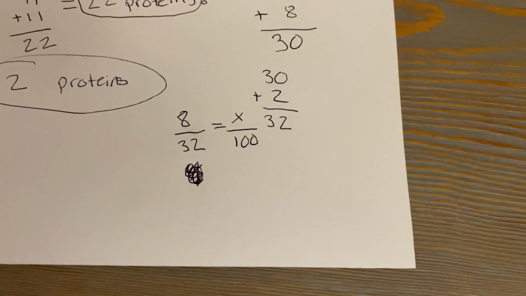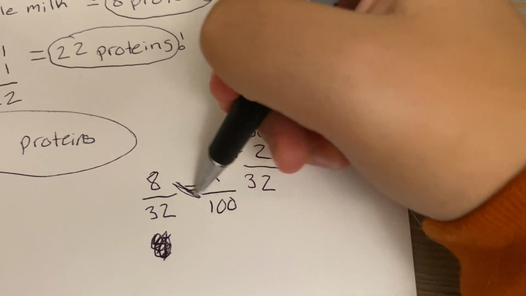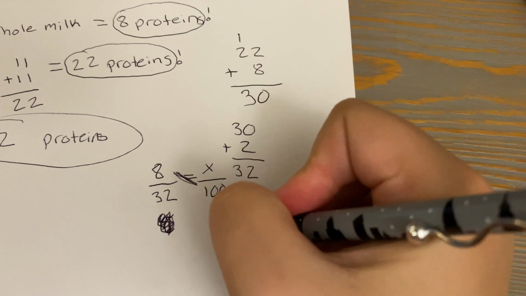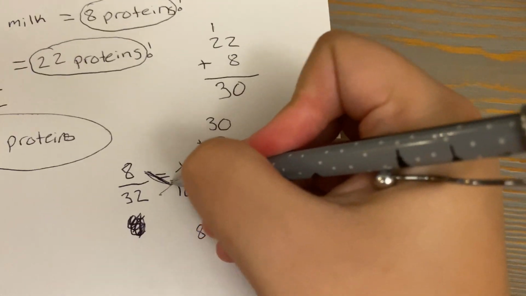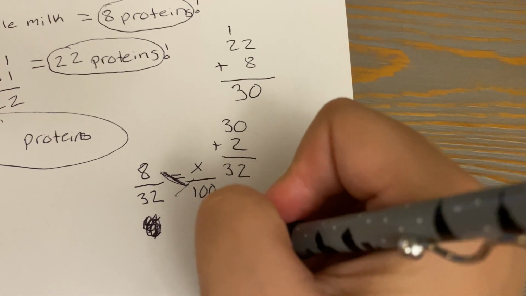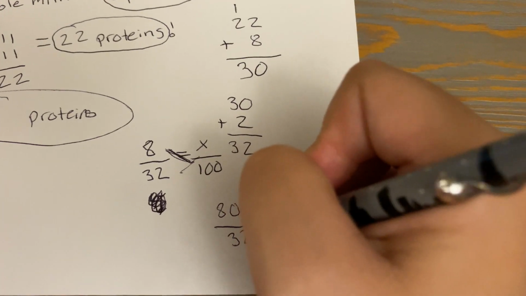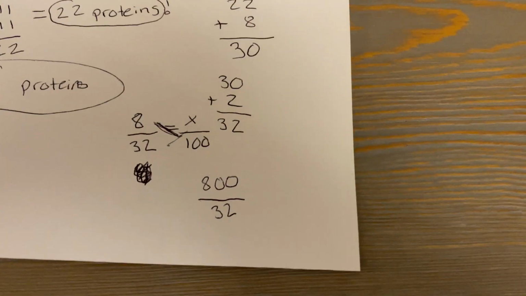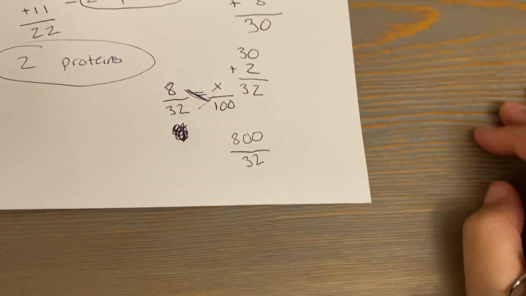Isn't that crazy? So if we cross multiply these two, we're going to get 800. And if we cross multiply these two, we're going to get x over 32. So now we got to divide that, but this is really hard to divide when it's like this, right?